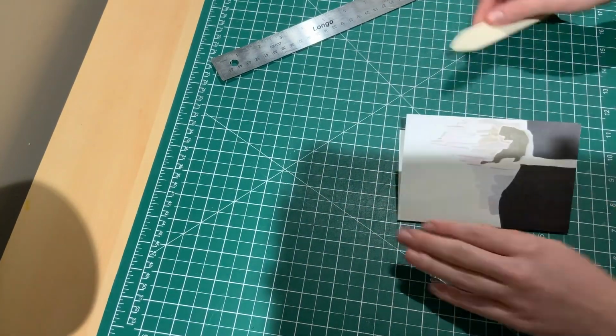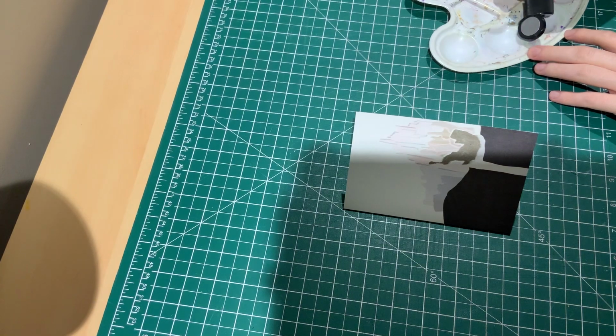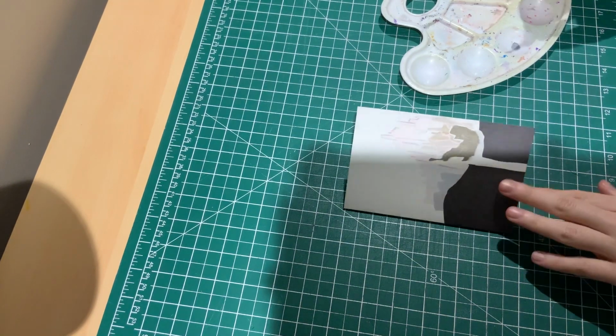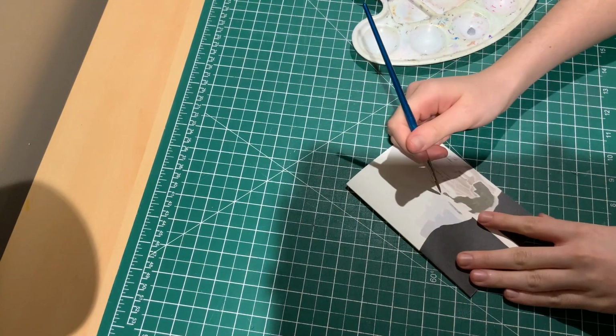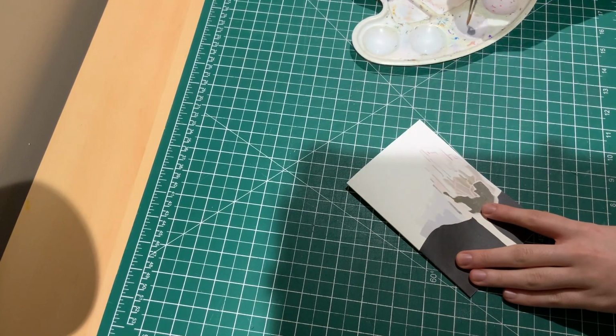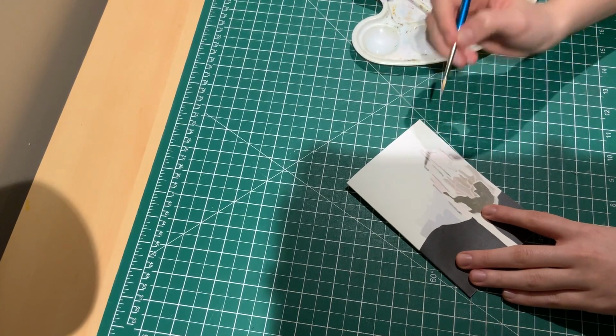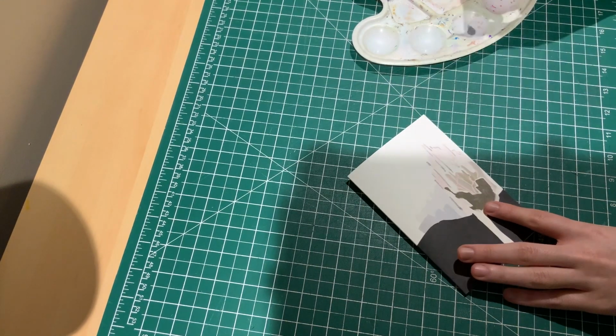And in terms of finishing it off, I lastly just added some silver metallic paint, and I pretty much focused the metallic paint on that tall building structure because I wanted to show that level of importance, that focal point within the piece. And that is it, guys.